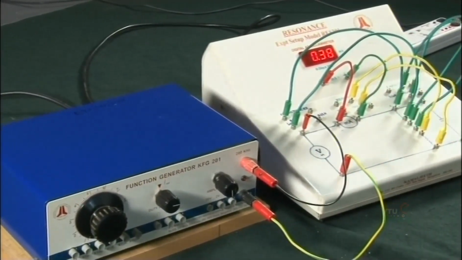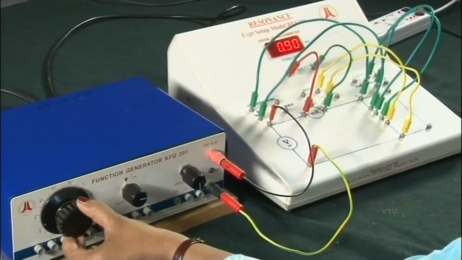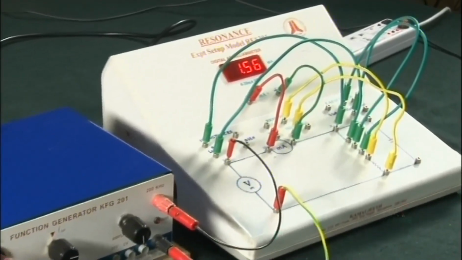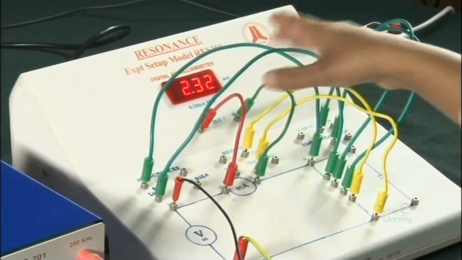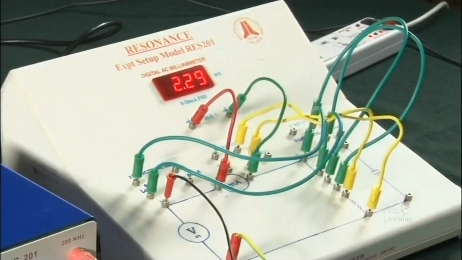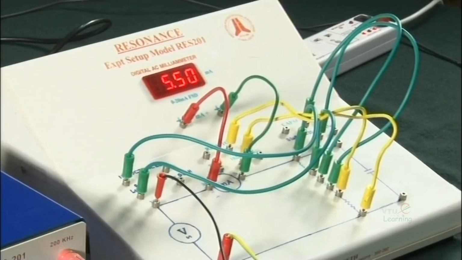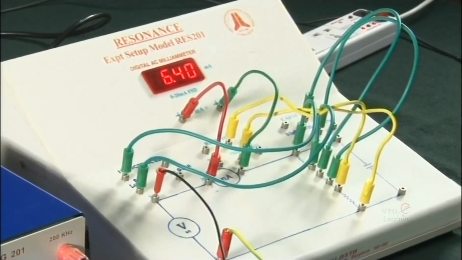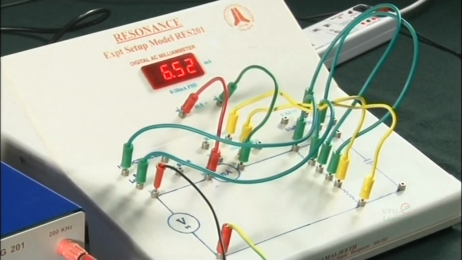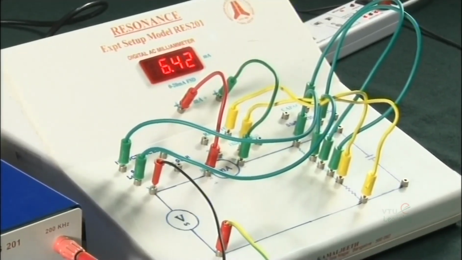Hence, the circuit behaves more inductive. Hence, you find an increase in the value of current as you increase the frequency. So, I am increasing the frequency in steps of 1 kilohertz, 2 kilohertz, 3 kilohertz. You observe that the current through the circuit, a series circuit, is also increasing. But when you reach 5 kilohertz, you observe the current through the circuit reaching maximum. See, at 5 kilohertz, the current is 6.42.